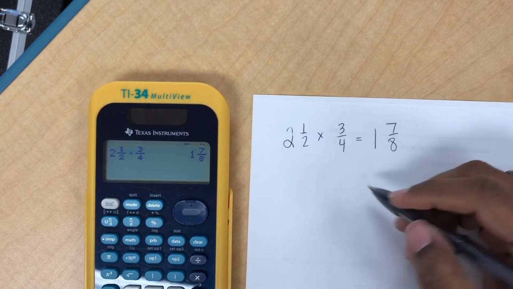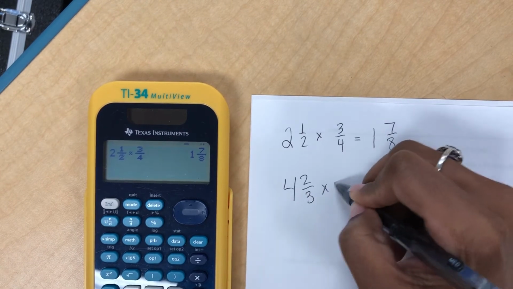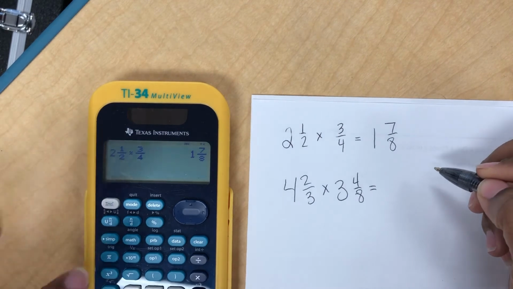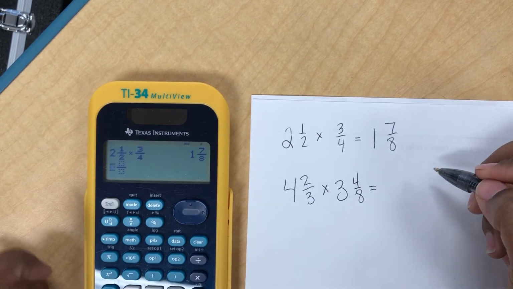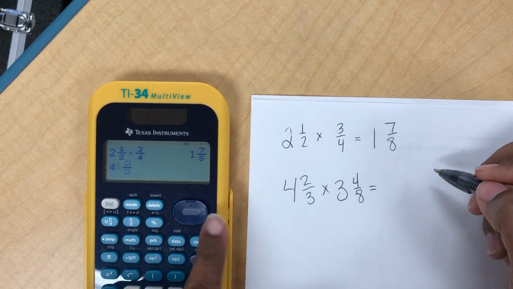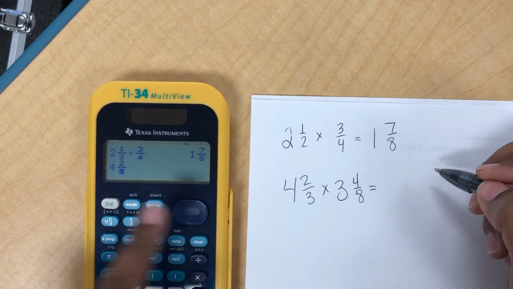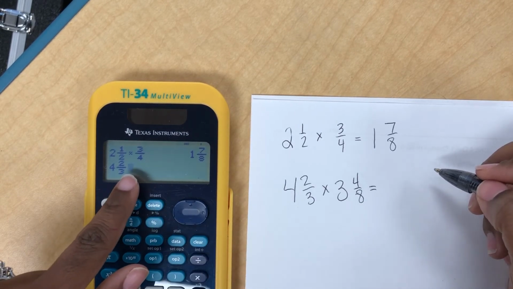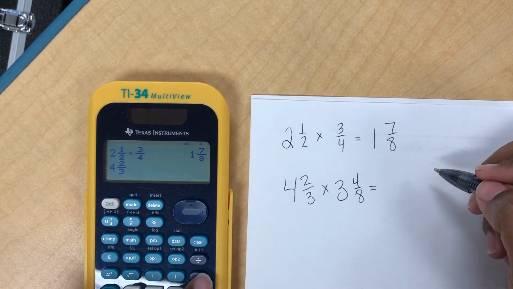So another problem I'm going to try is 4 2/3 times 3 4/8. So again, I'm going to put the mixed number in first. I'm going to press the mixed number button. Then I'm going to hit my whole number, scroll over so I can put in my fraction. So I'm going to put my 2, scroll down, hit my 3, then scroll over to the right. Now that the cursor is blinking beside the mixed number, I'm ready to put in the multiplication symbol. And then I can put in my second mixed number.